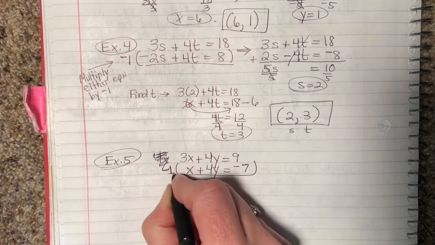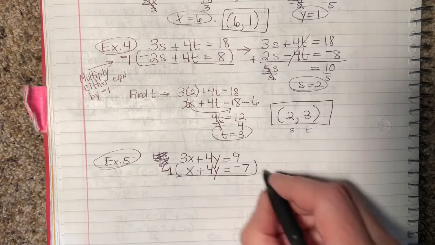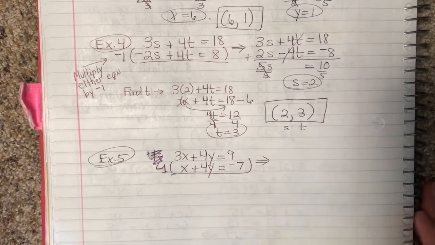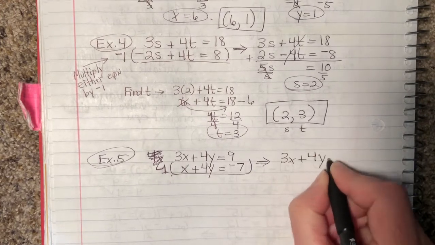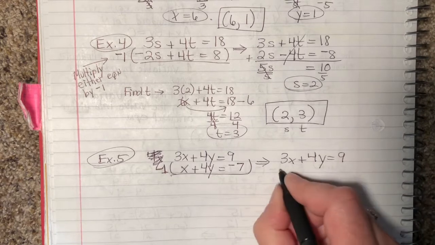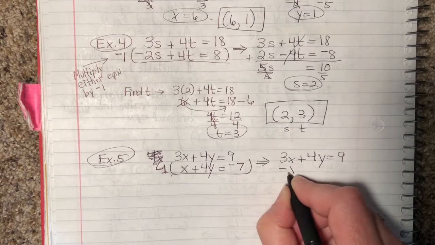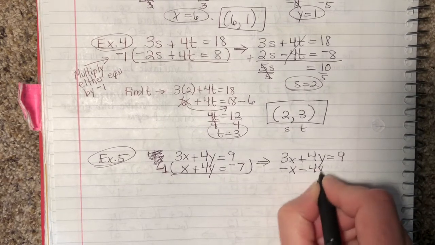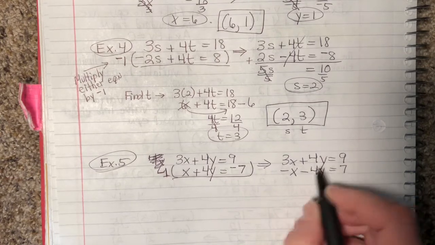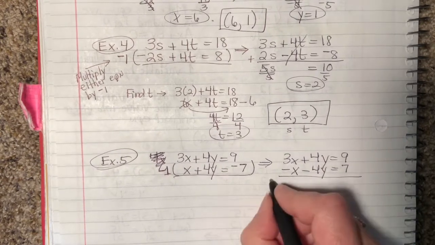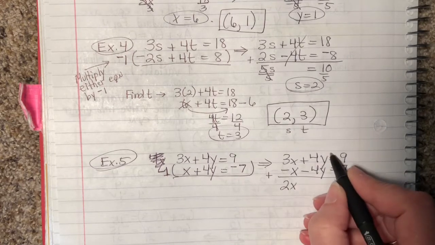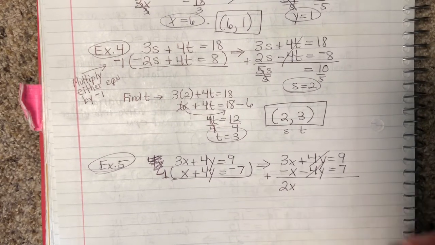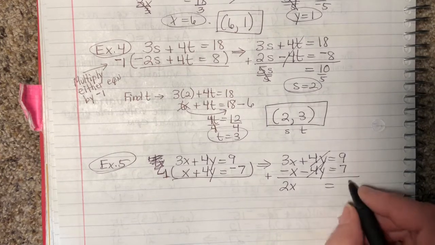I'll multiply the second one, and then I get 3x plus 4y is 9. This is changing all the signs. -x minus 4y equals 7. Okay, now when I add them, 2x, 4y and -4y cancel, equals 16.